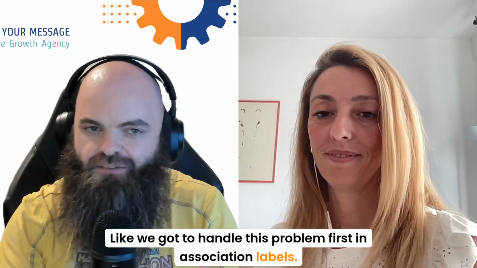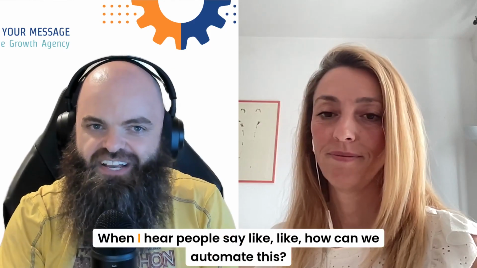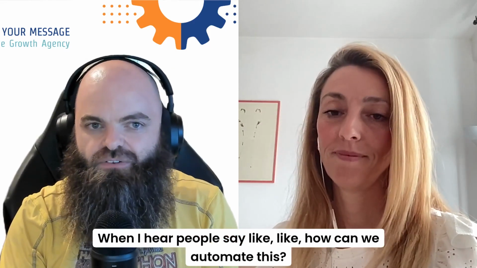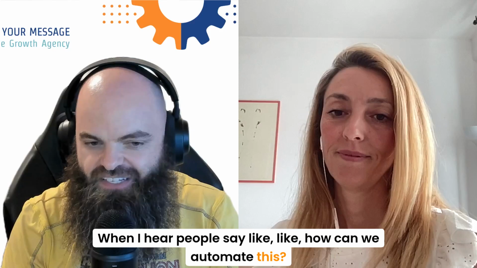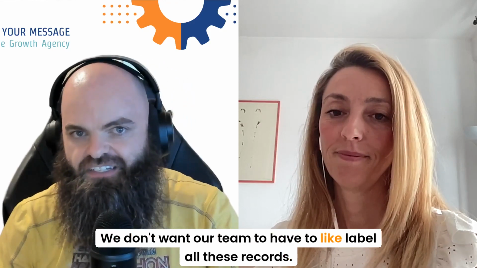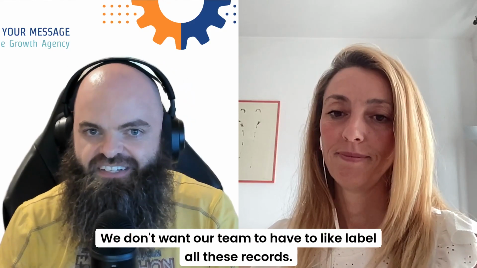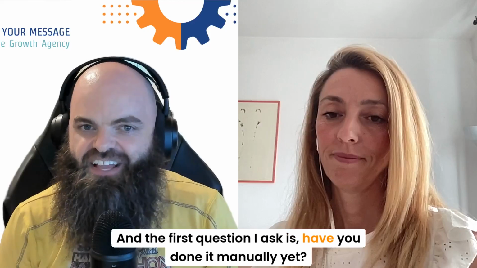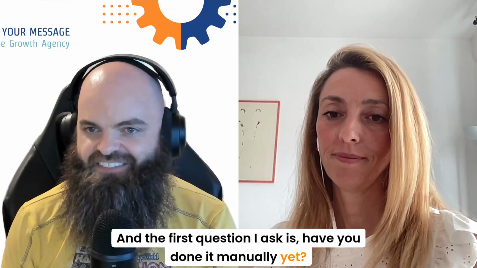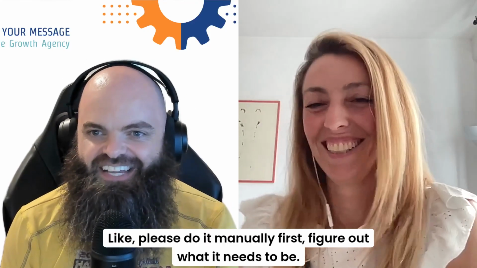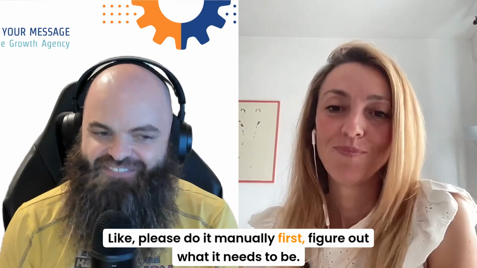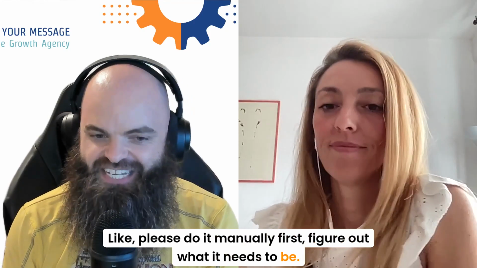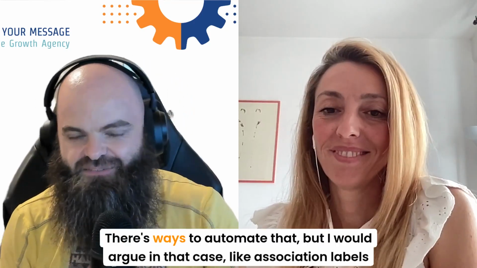In association labels, when I hear people say, "How can we automate this? We don't want our team to have to label all these records," the first question I ask is, "Have you done it manually yet?" Please do it manually first. Figure out what it needs to be, and then there are ways to automate that.